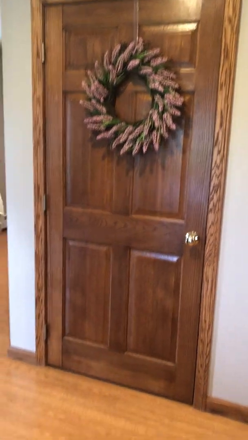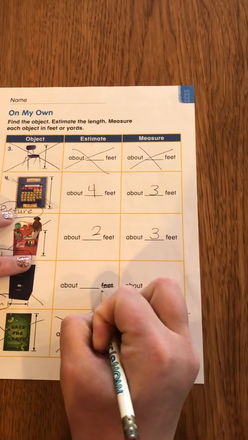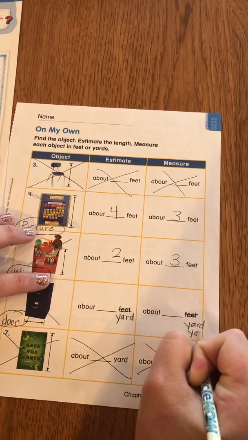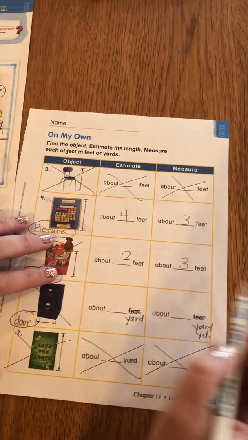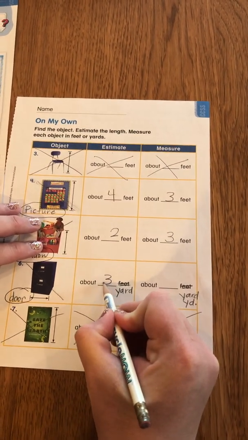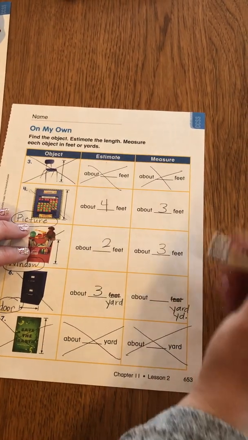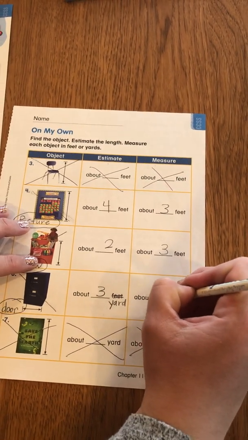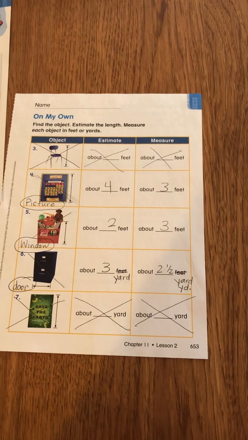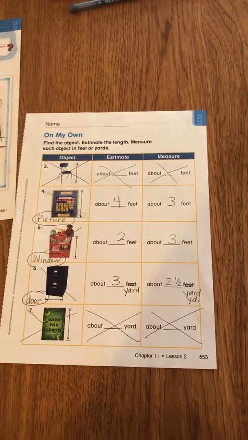So, on our paper, we're going to have to do a little switching around here. Instead of doing feet, we're going to do yard and yard. Sometimes you see it abbreviated like this too. I said 3 yards, and it actually was about 2.5 yards. Remember I told you today it's not going to be perfect. We're not building any houses today. We're just trying to look at the difference between feet and yards.